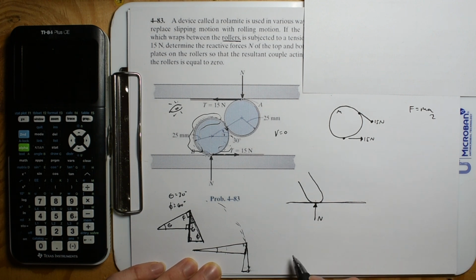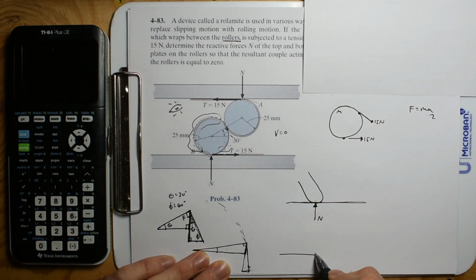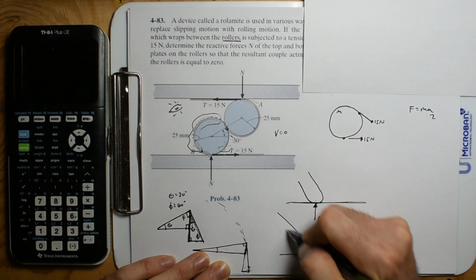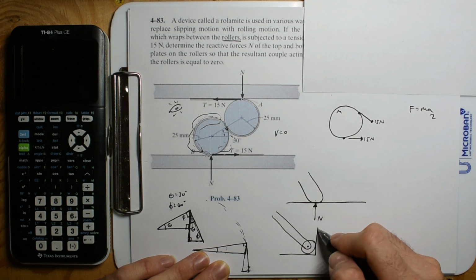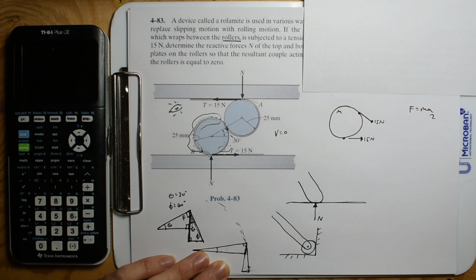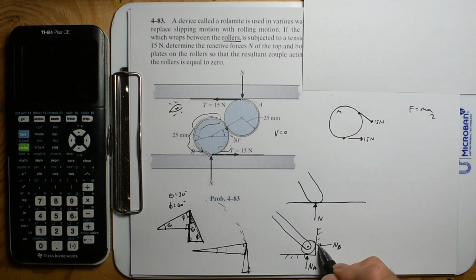Another diagram would be if you had a corner and then you have a wheel, and you had something pushing up against the corner of a wall. The contact point is going to be right there, so you're going to have a normal force right there and then a normal force right there. Now these could be different, so this would be normal force A and normal force B. Cool.